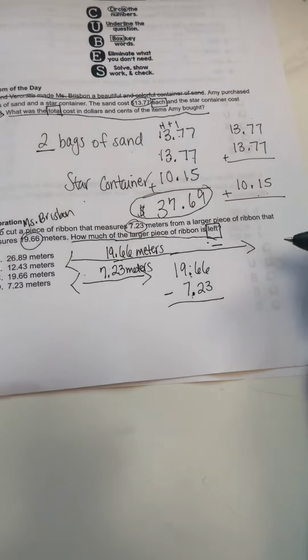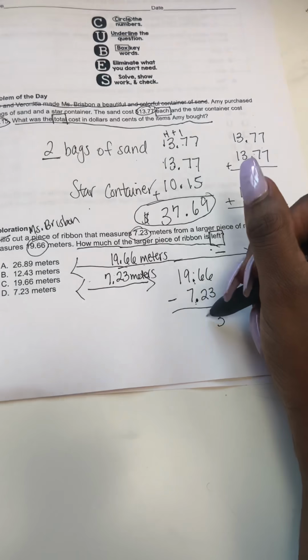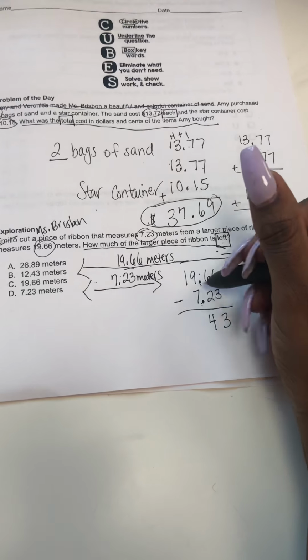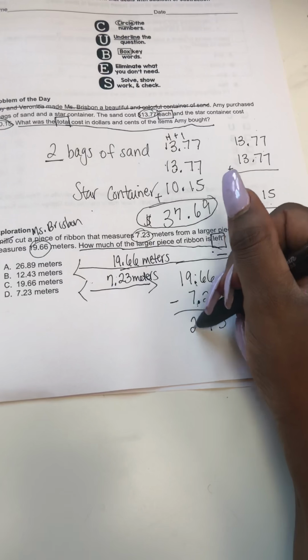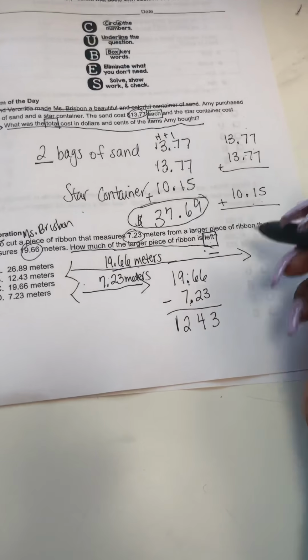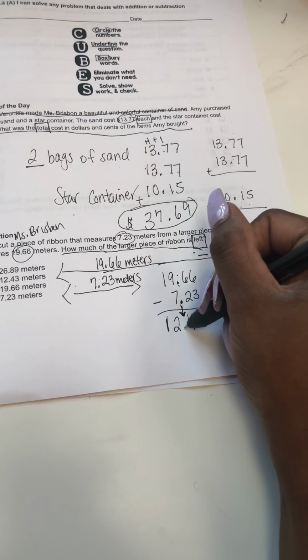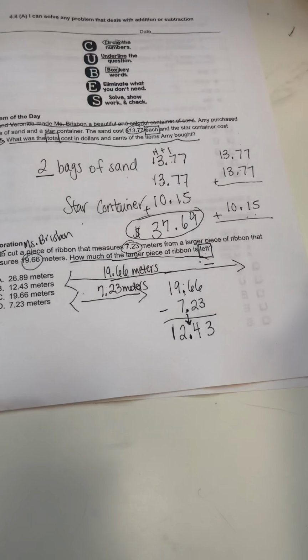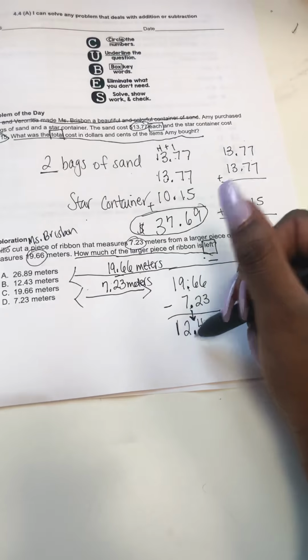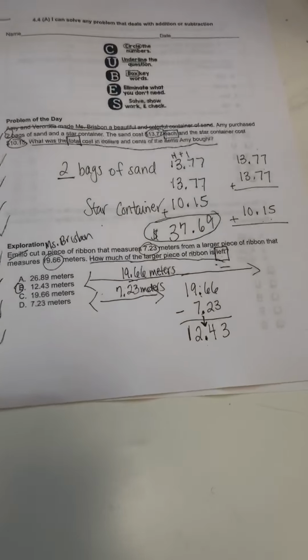I'm going to go ahead and subtract. I know 6 minus 3 is 3. I know 6 minus 2 is 4. I know 9 minus 7 is 2. And I have 1 minus nothing is 1. Students also know the last part of the chant is to drop their decimal points down to the ground. So they have to not forget their decimal points. So my answer here would be B.